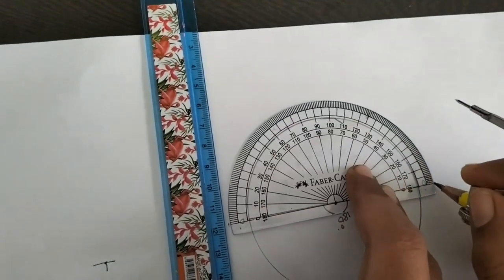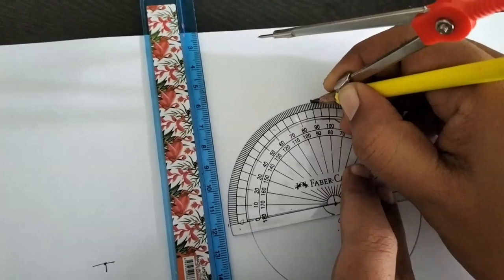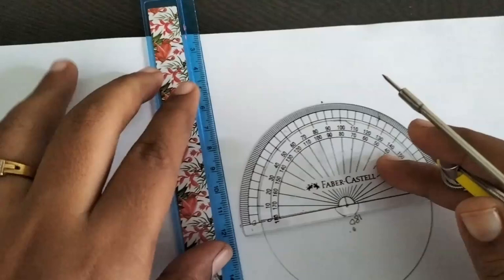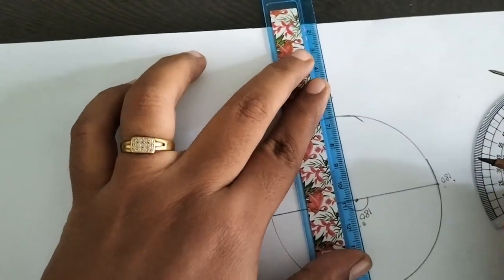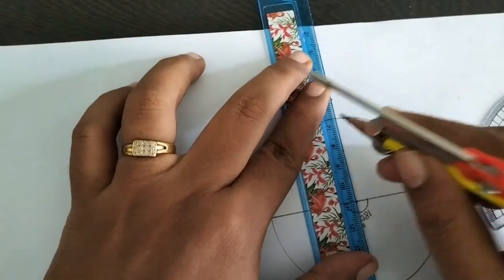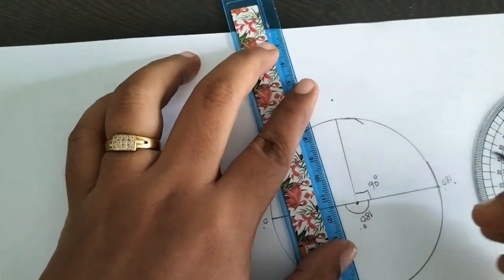From 0 degrees, measure up to 90 degrees. Mark a point, and use your scale to connect the middle point with that point, drawing the line from the midpoint up to the circle. Now this angle is a right angle, which is 90 degrees.